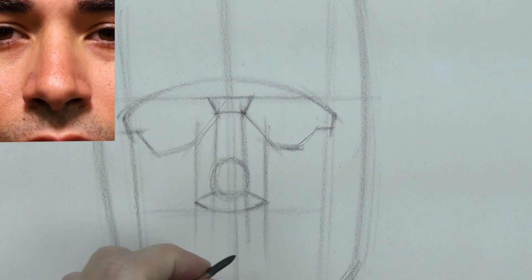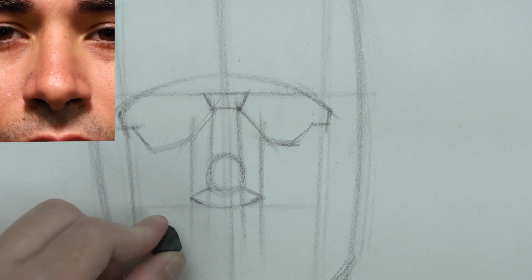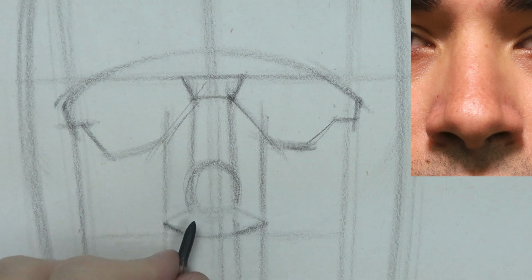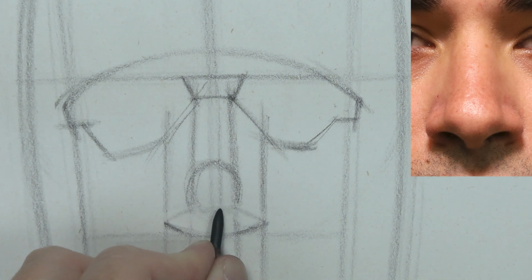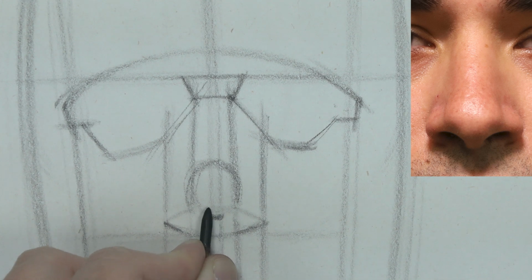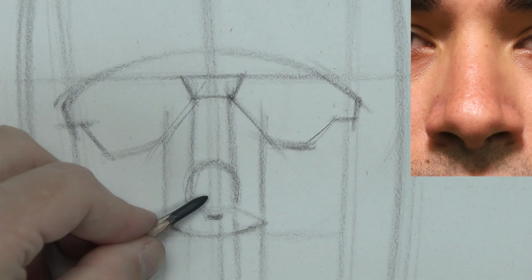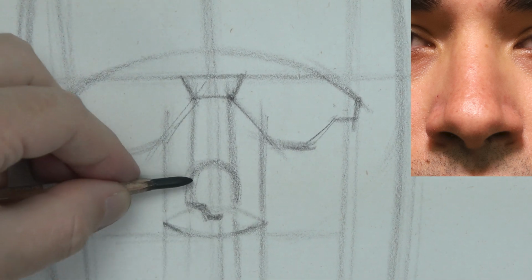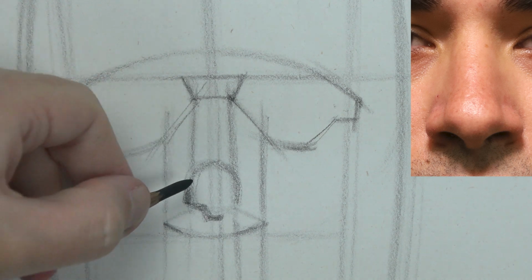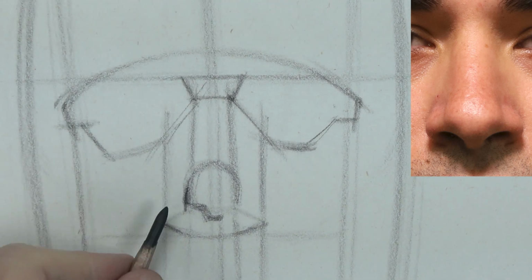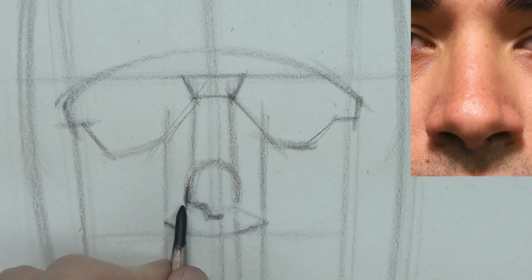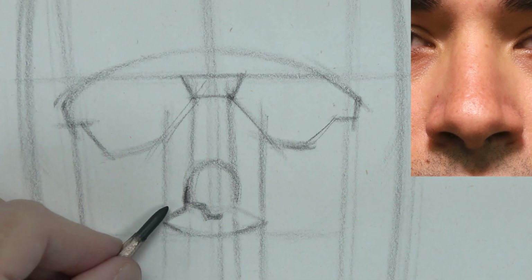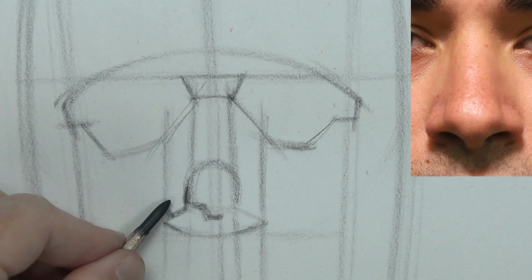And so we can go in and start to break down the shadow pattern a little bit and find a better separation now between the top and bottom planes of the nose. Right, so we can find our alar cartilage shape, and that's going to link into the wing of the nostril. Pick up a little bit of shadow back along here.